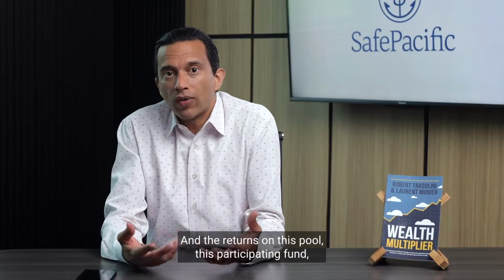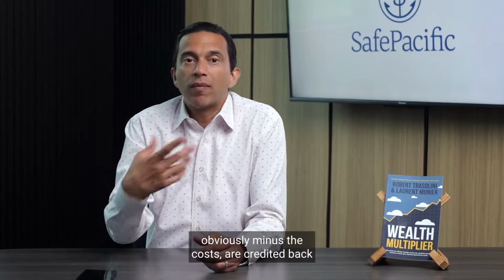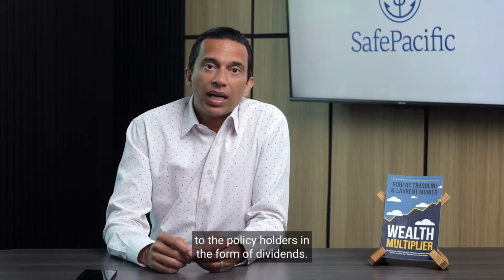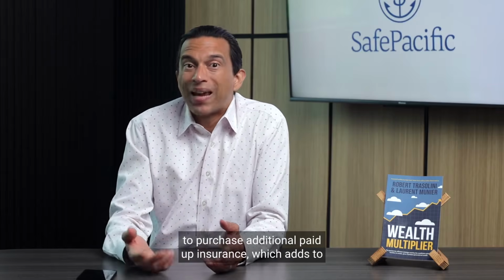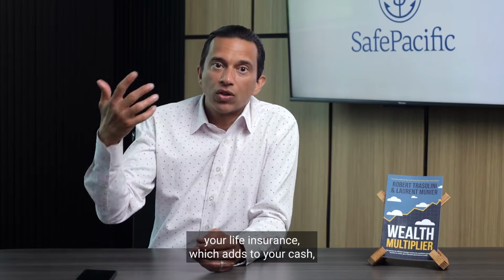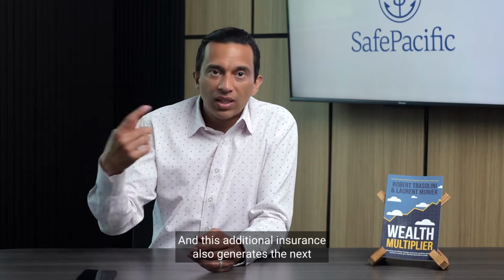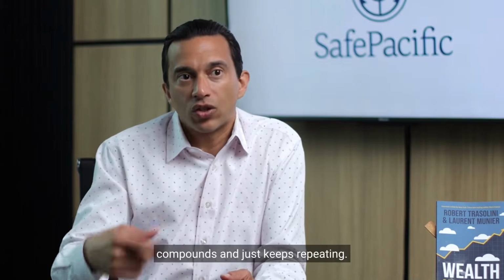And the returns on this pool, this participating fund, obviously minus the costs, are credited back to the policyholders in the form of dividends. And these dividends, the way we set it up, are used to purchase additional paid-up insurance, which adds to your life insurance, which adds to your cash, which increases your death benefit, which adds to your cash. And this additional insurance also generates the next dividend, and then it just compounds and keeps repeating.